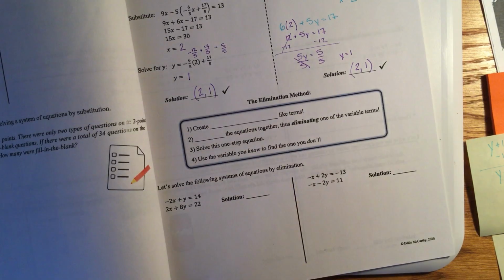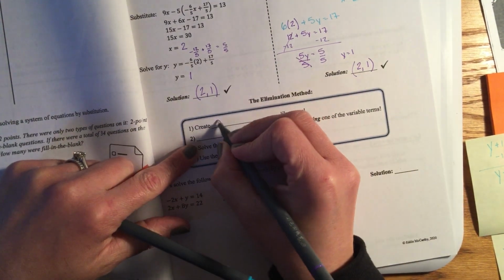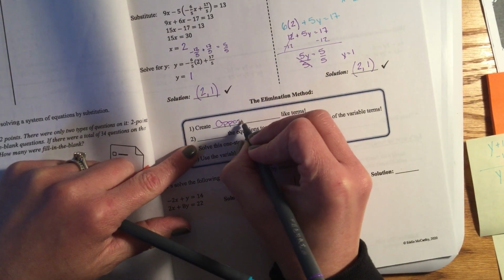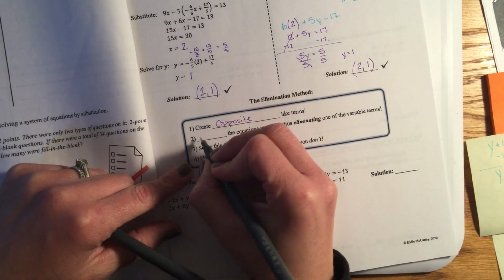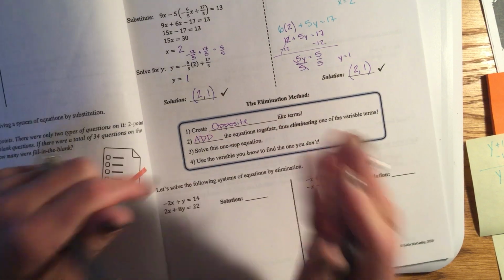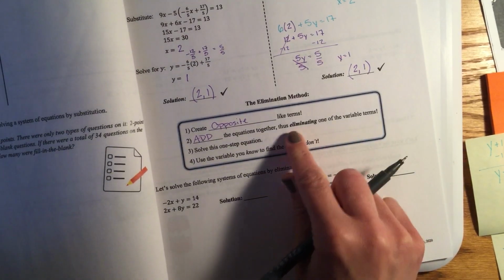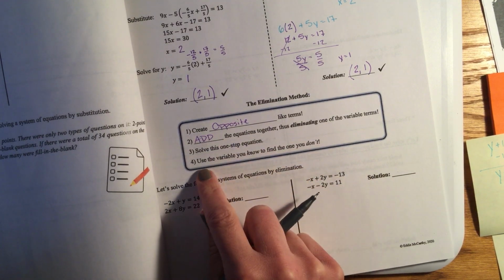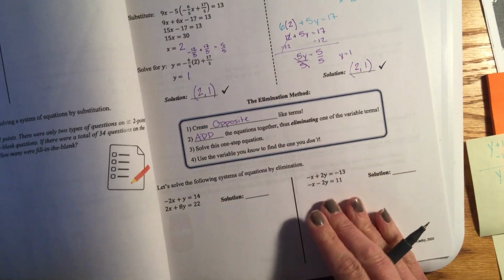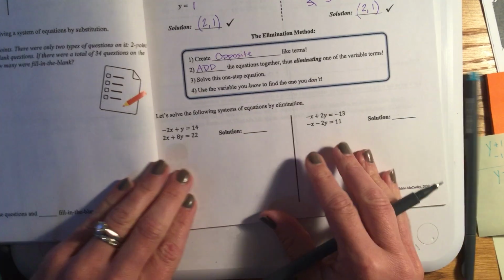Okay? So the elimination method. You have to create opposite like terms, okay? Then you add or combine the equations together, thus eliminating one of the variable terms. Solve the one-step equation, use the variable you know to find the one you don't. So we'll go through some practice.